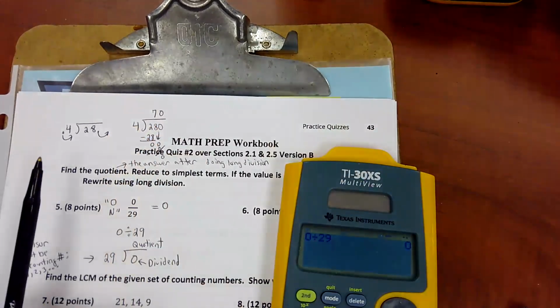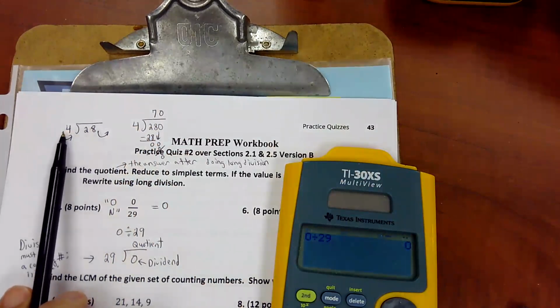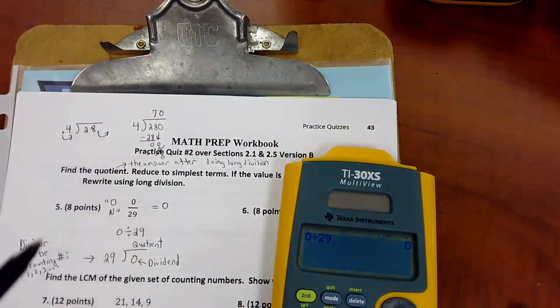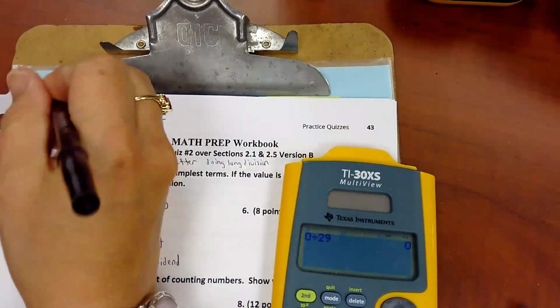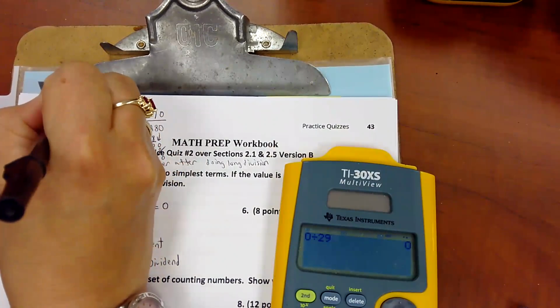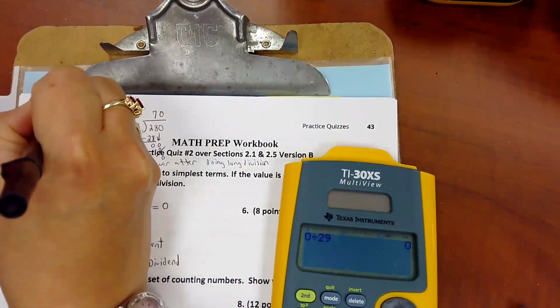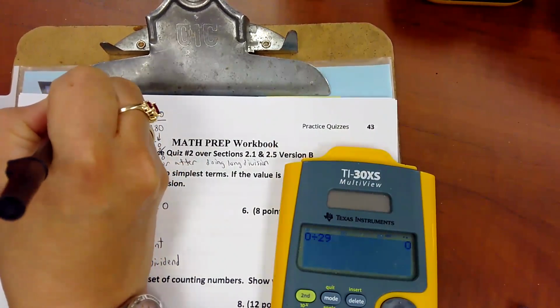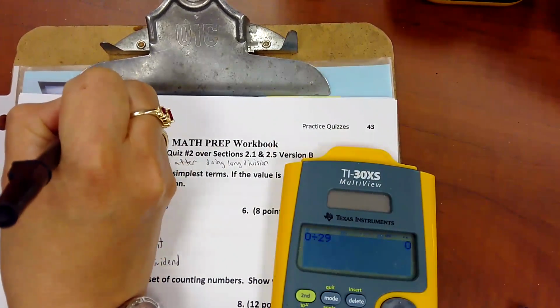So when you perform long division, this divisor can't remain a decimal in math.